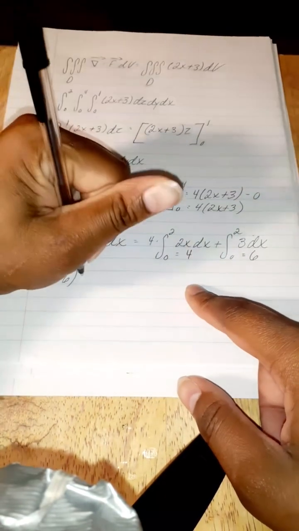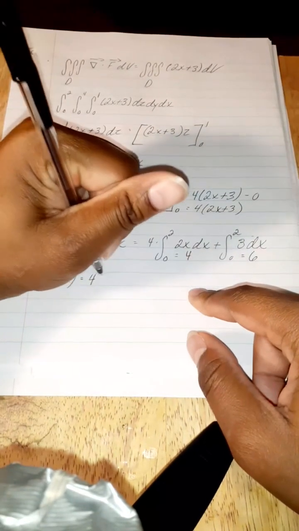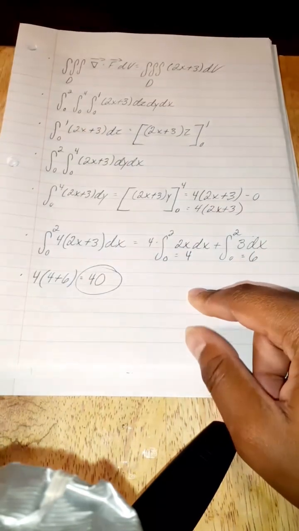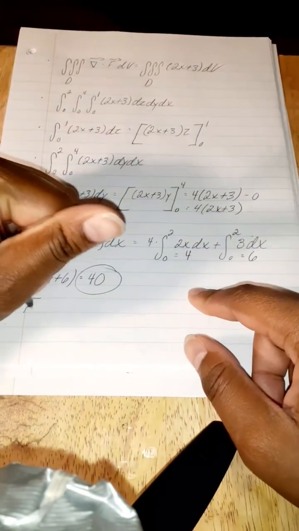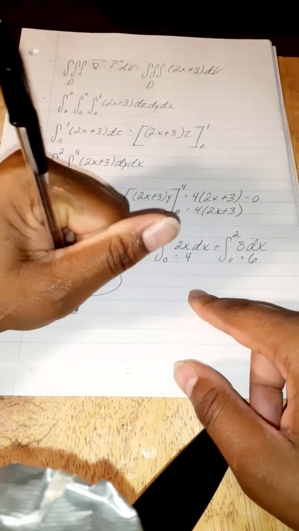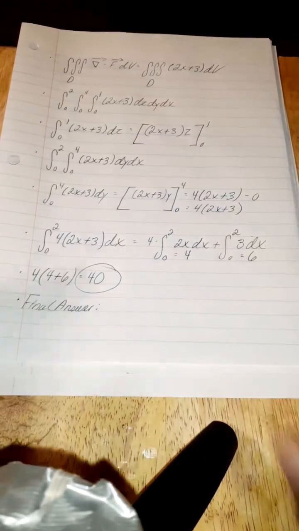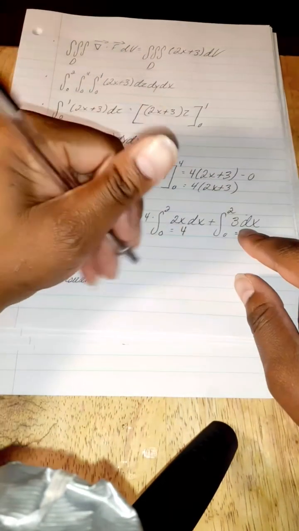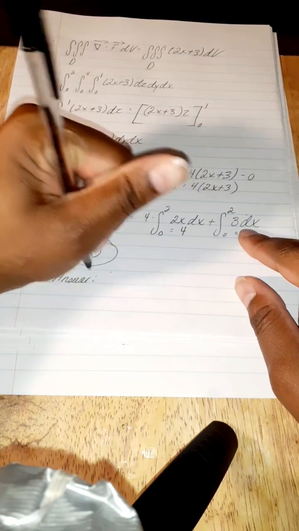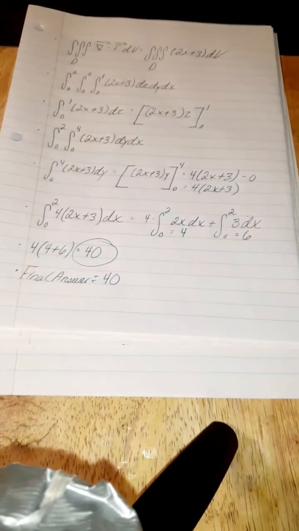4 plus 6 is 10, so if we multiply 4 by 10, we'll get 40, which will actually be your answer. So your final answer for this, when we evaluate or calculate the flux integral, the answer here is just going to end up being 40. And that's your solution.